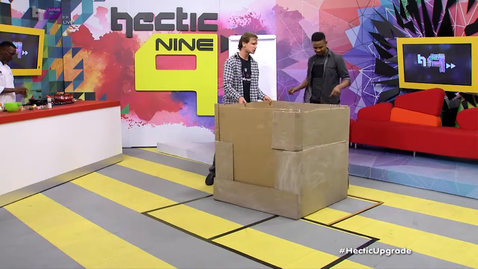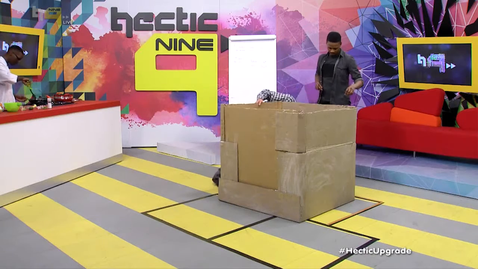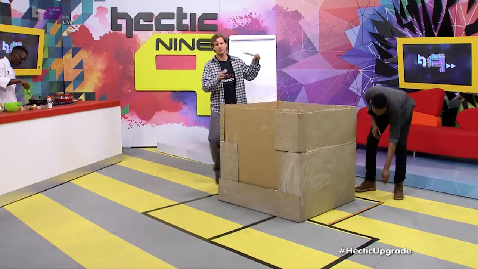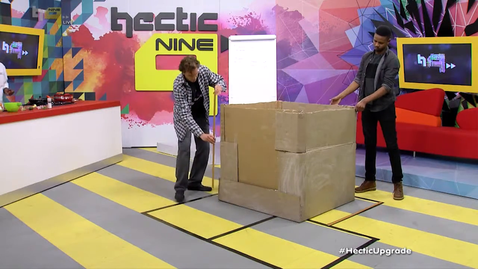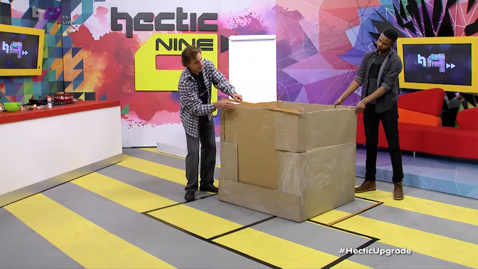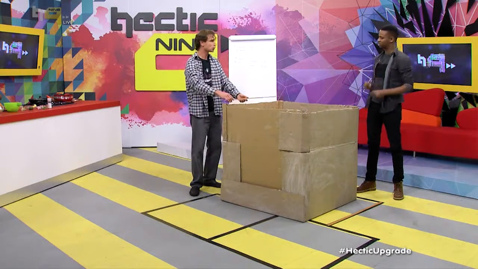So what we've got is a cubic meter. This is something which we don't get to see, so I've made one for us here. You can see here, it's about a meter by a meter by a meter. So there's a cubic meter.